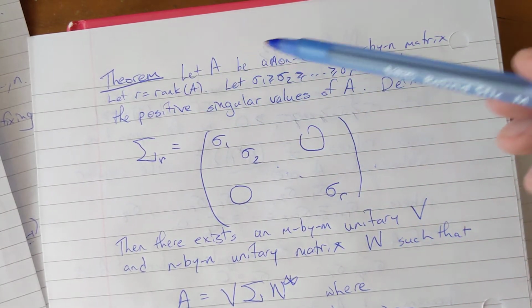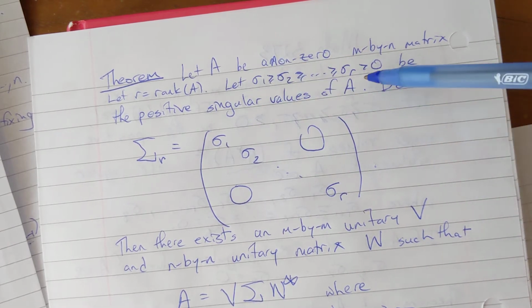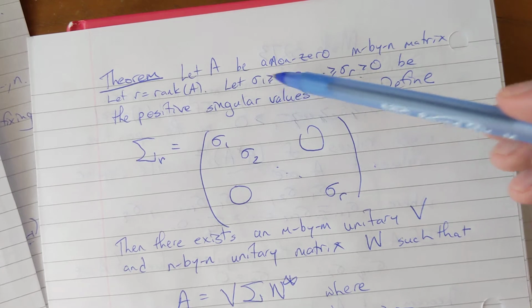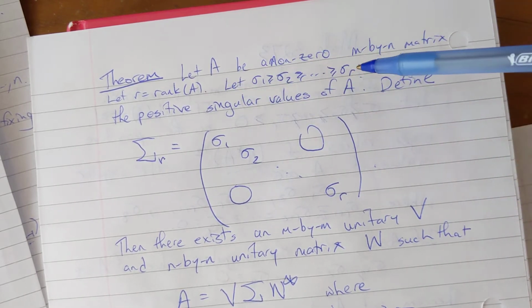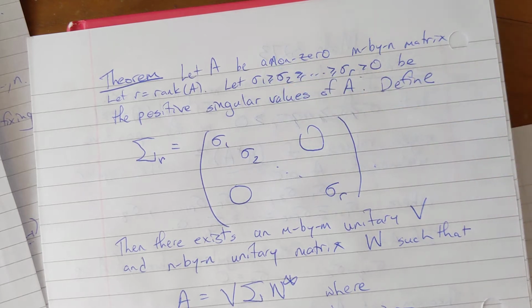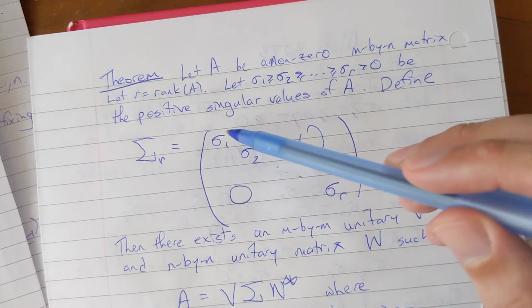R is going to be the rank of A, and then we find the positive singular values of A. There's R of them, so we call them sigma 1 down to sigma R in decreasing order.